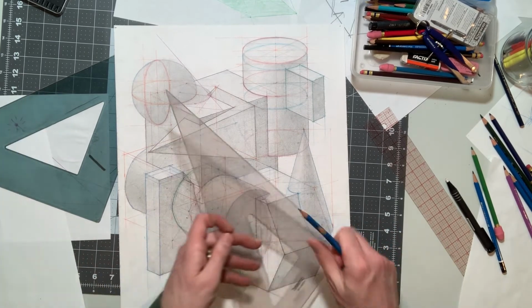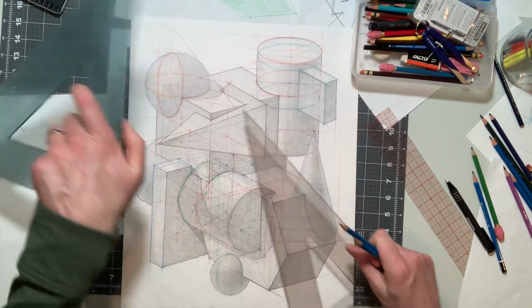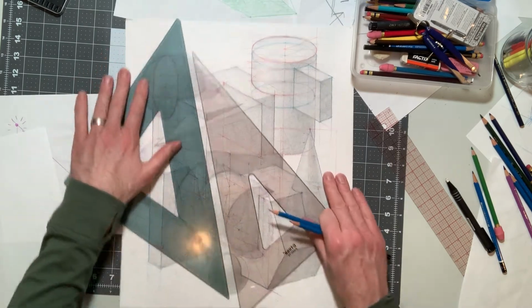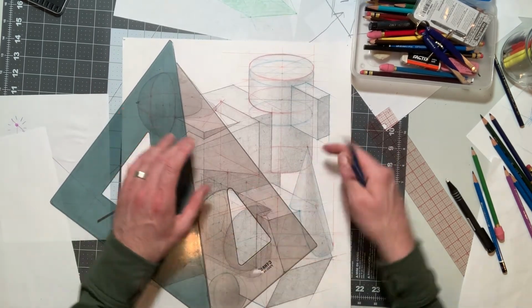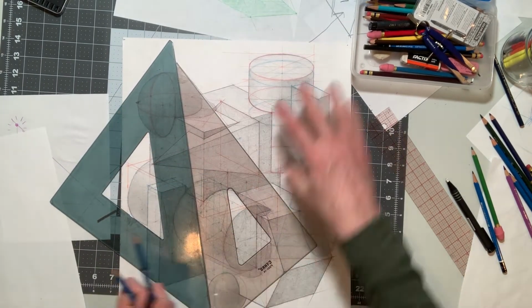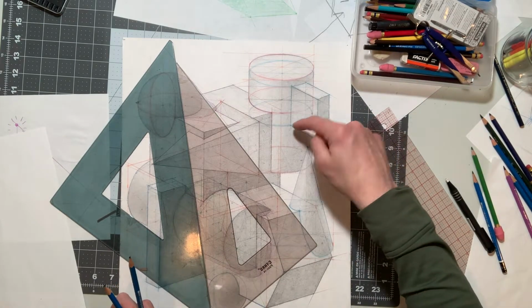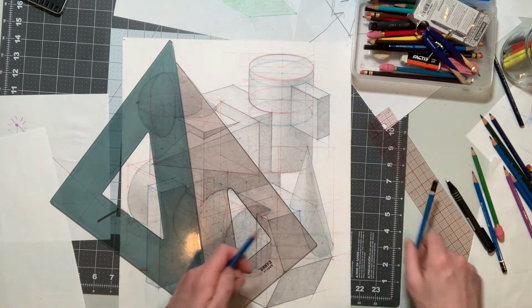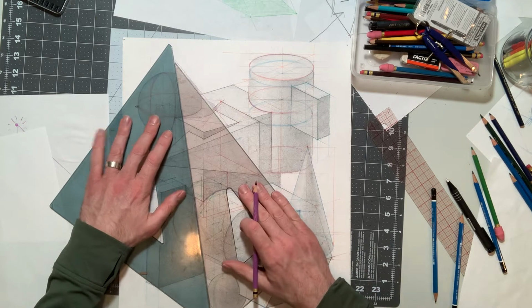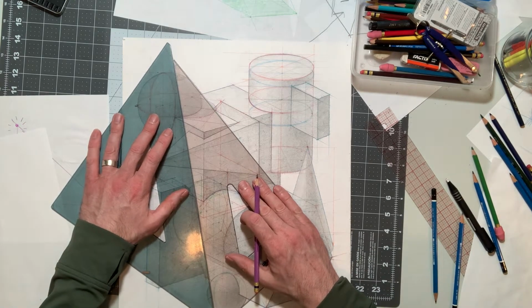The next thing I'm going to do is I'm going to take this guy from here and slide it over here, because this is going to cast a shadow. Most of the shadow is going to be on the other side that you can't see, but there's also going to be a shadow cast right here. And I'm going to slide this over.